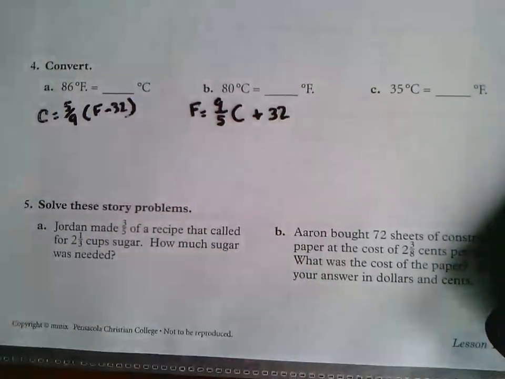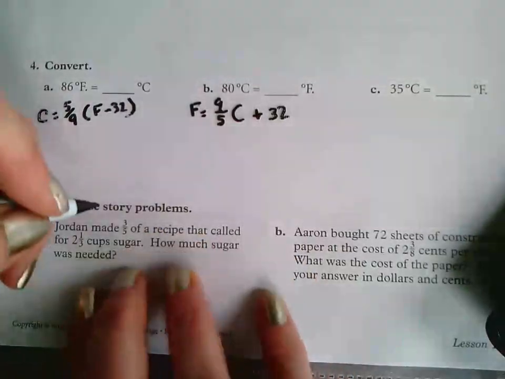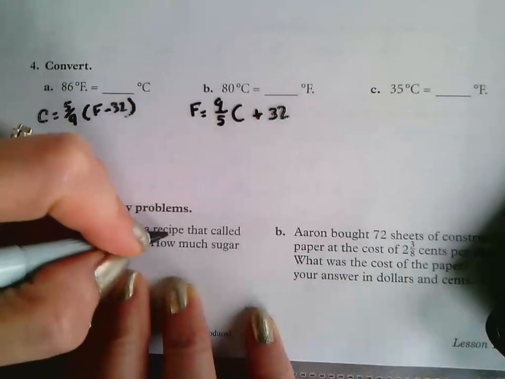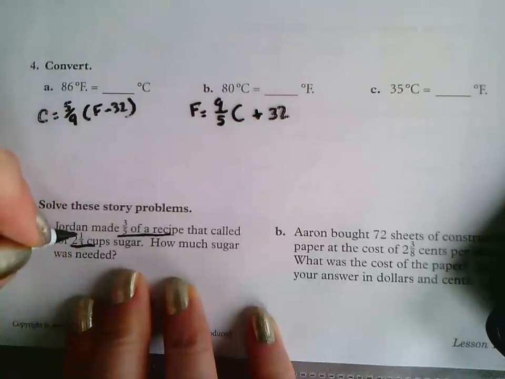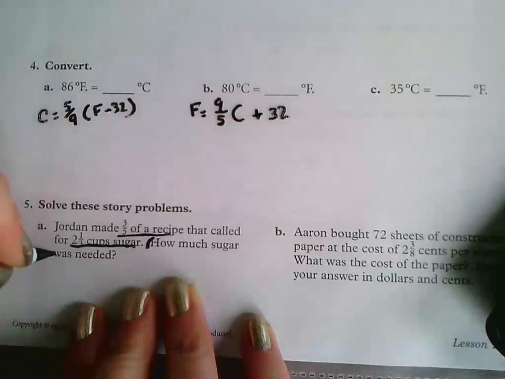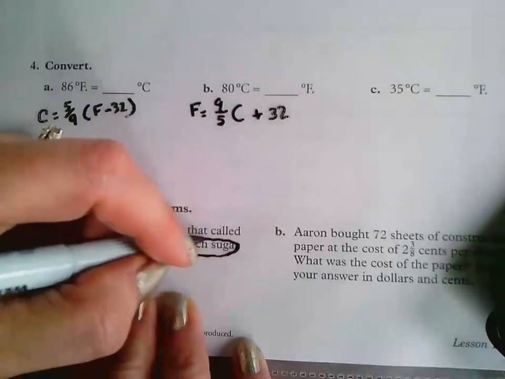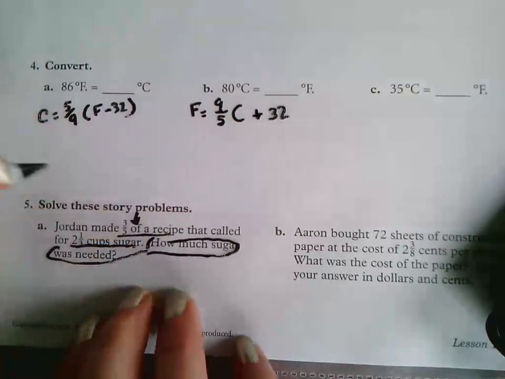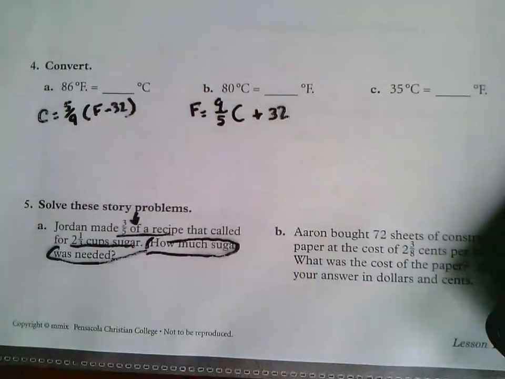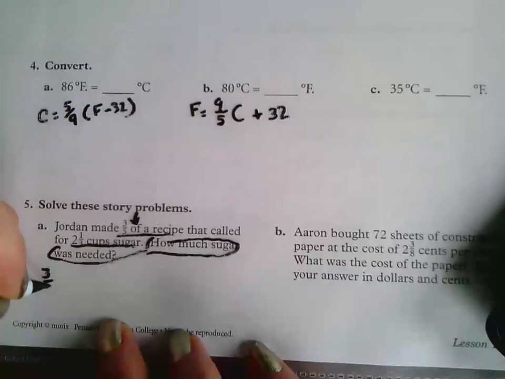Story problems. Jordan made 3/5 of a recipe that called for 2 1/3 cups sugar. How much sugar was needed? Okay, here's the information they give us. Underline it. 3/5 of a recipe, 2 1/3 cups sugar. Question is, how much sugar was needed? Do you remember when you see the word of? That's a hint. What does of tell you? It tells you to multiply. So to solve this problem, you're going to multiply 3/5 times 2 1/3. I am not going to solve that for you.